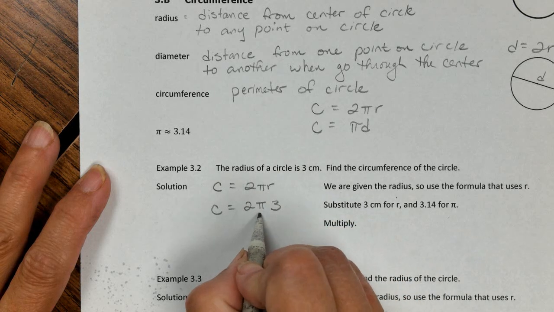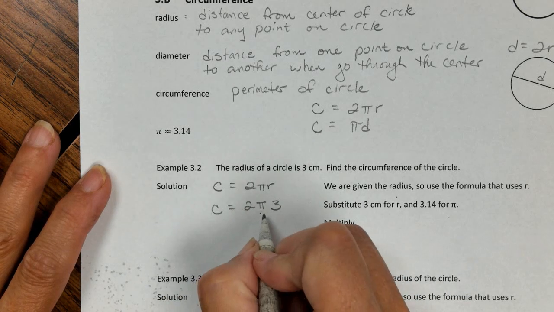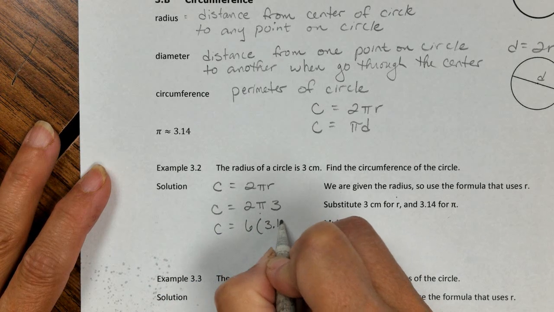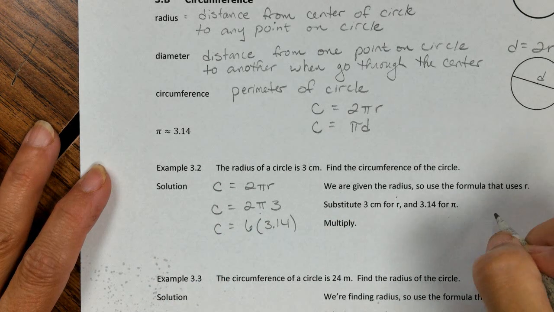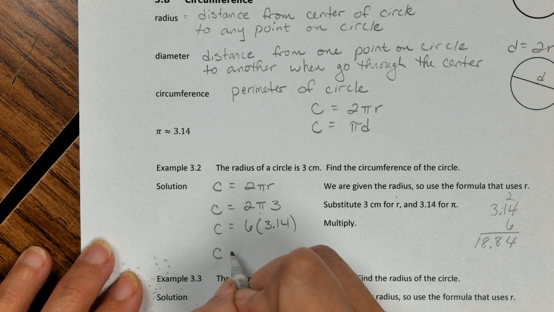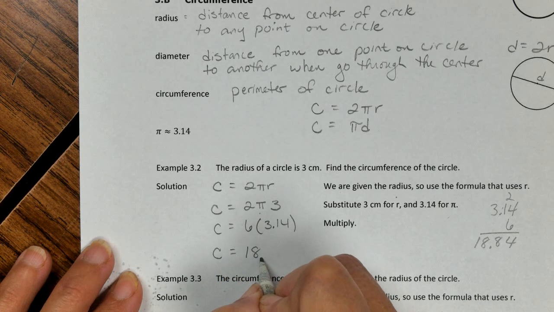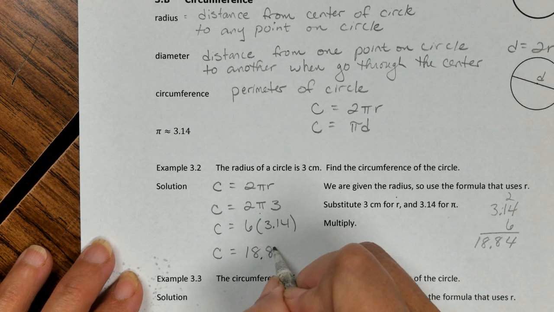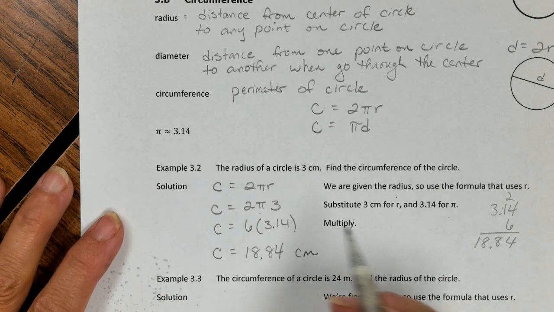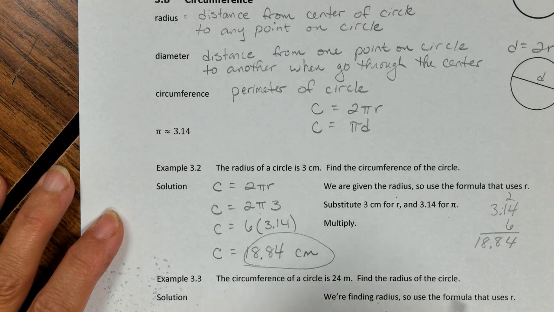I didn't write that that's 3.14, but I'll take care of that when I'm multiplying. So right now we have 6, we'll do that right here, times 3.14. So we multiply 3.14 times 6. Looks like the circumference is approximately, because pi was rounded, 18.84 centimeters. Don't forget your units.